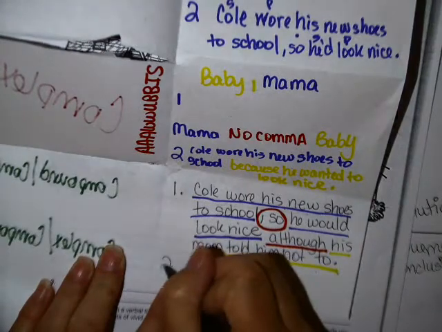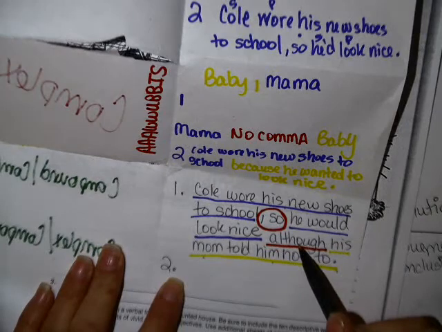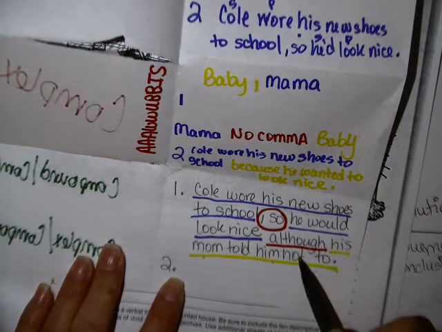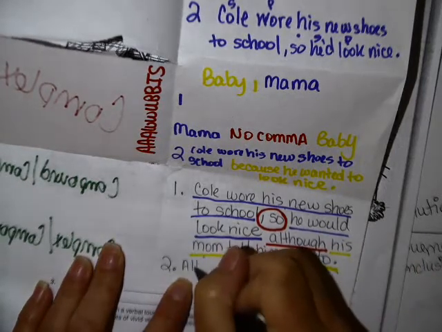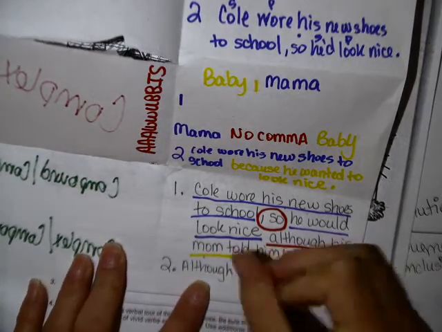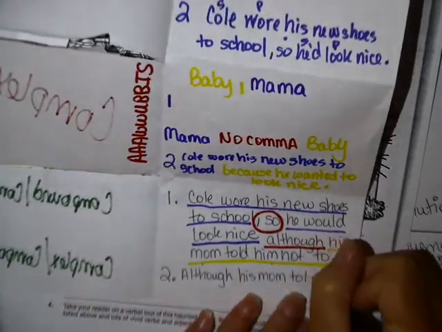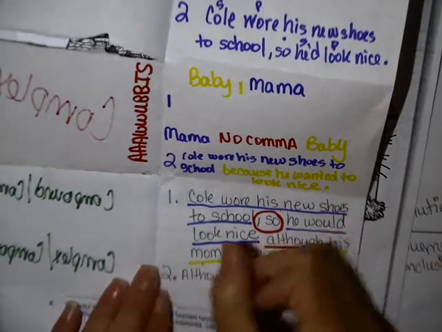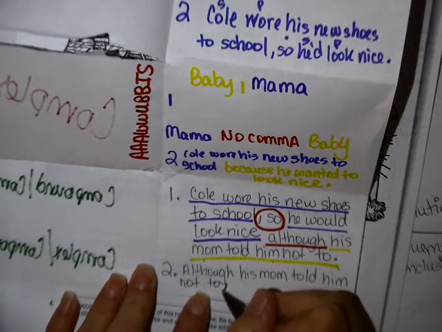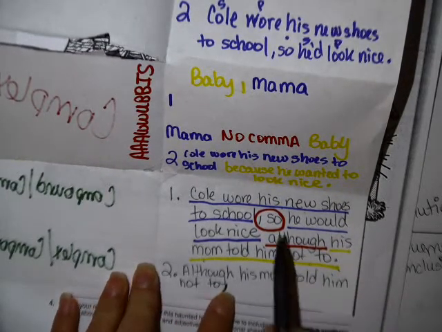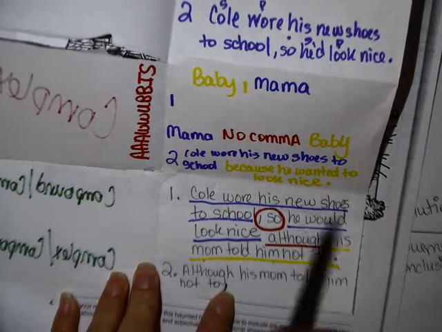Now we need to write a complex compound sentence. Okay, so we're just going to take this exact same sentence and we're going to flip it around. So we're going to take our baby sentence first because it's a baby comma mama first. So we're going to write, although his mom told him not to, and we have a baby comma and then our mama, we're going to go back up. So we're going to kind of do this in reverse.